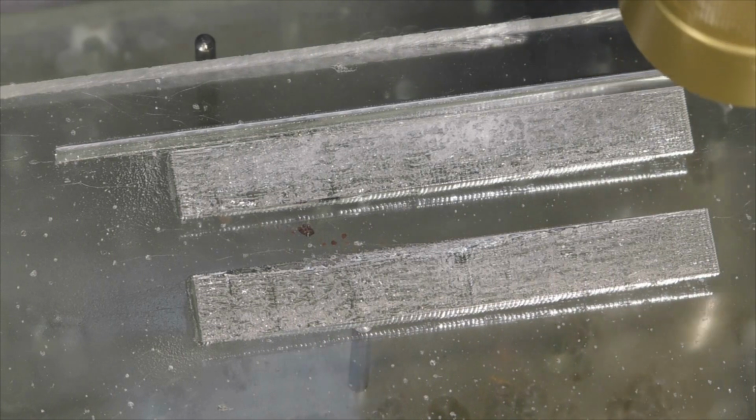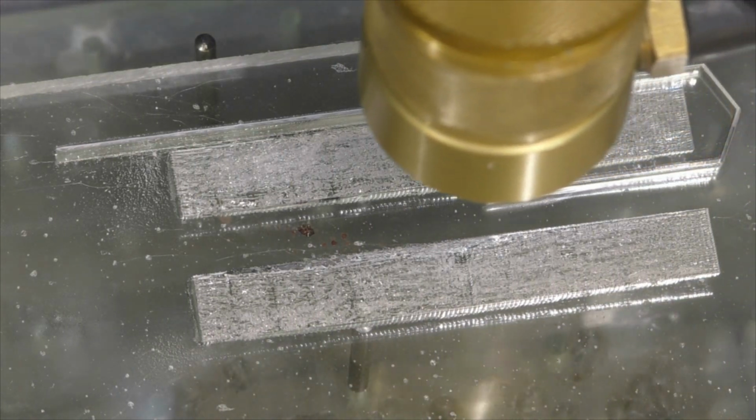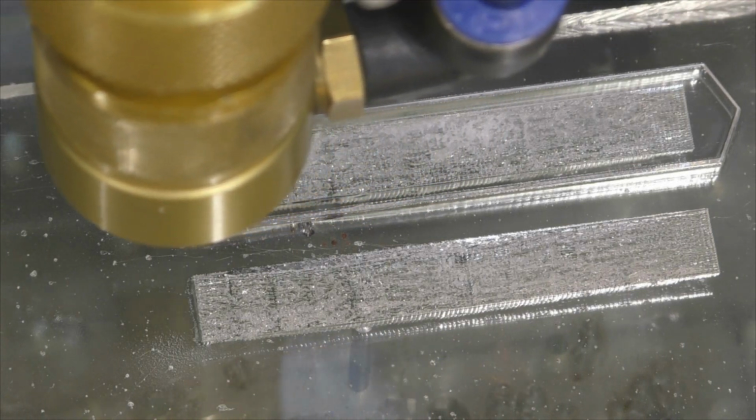The reason I'm cutting these out is so that I get a nice, clean, polished edge that I can view the job through from the side.